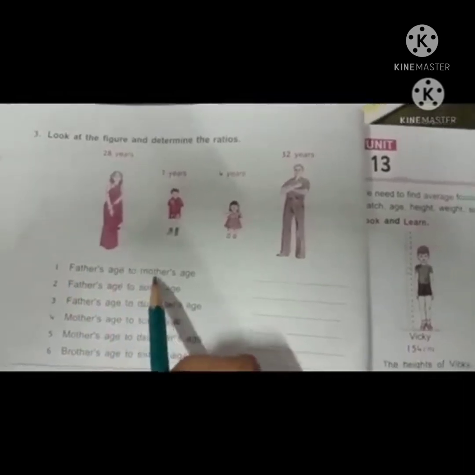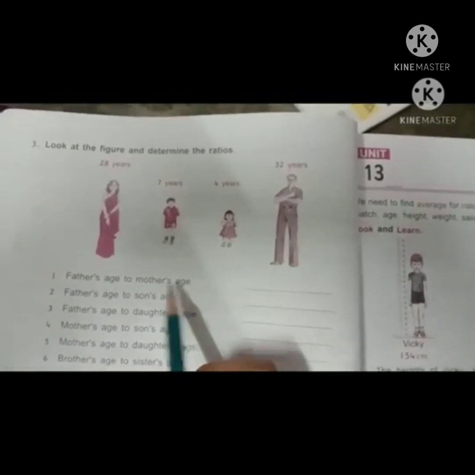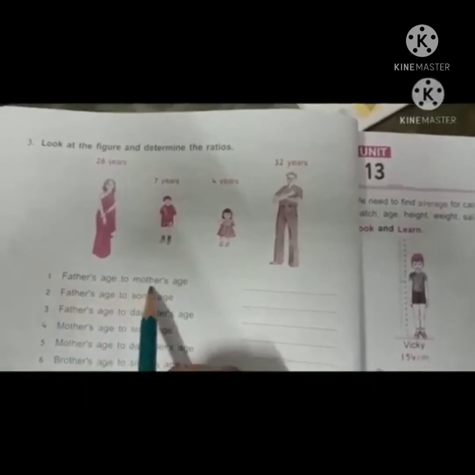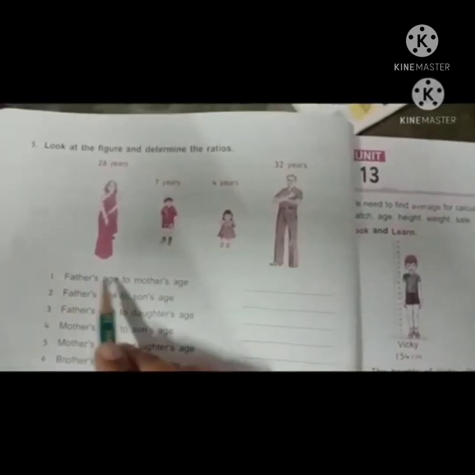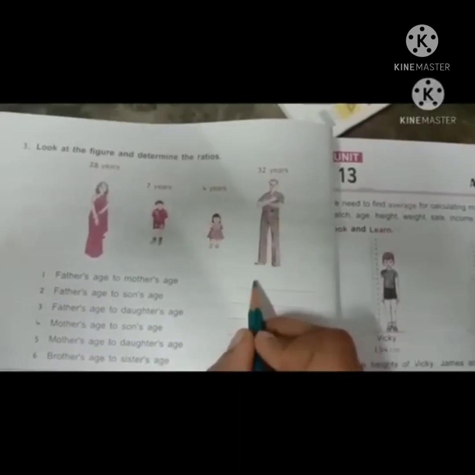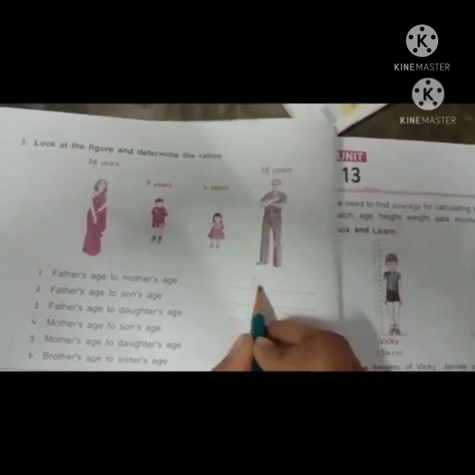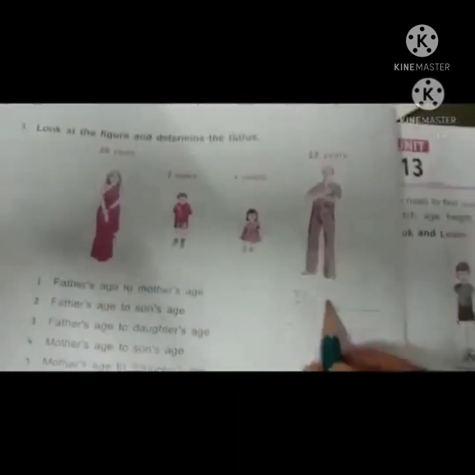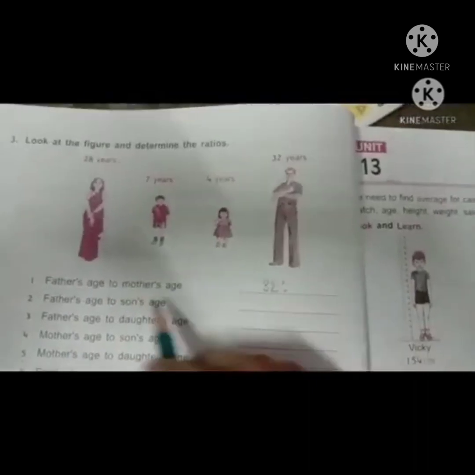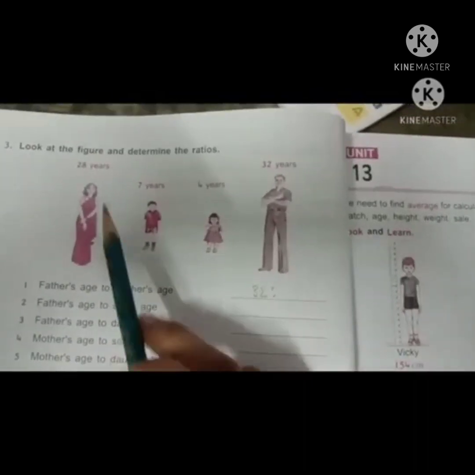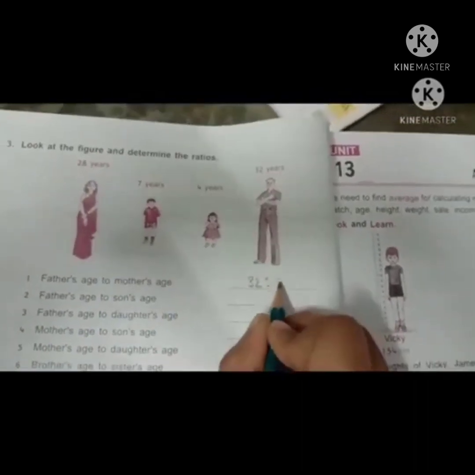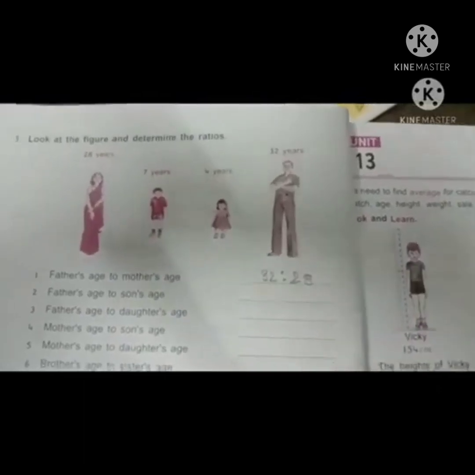Father's age to mother's age. Here what we have to find out? Father's age to mother's age. What is the age of the father? 32. First right here 32. Here we are finding the ratios. Now keep the ratio symbol. And again mother's age. What is the mother's age? 28. This is the answer.